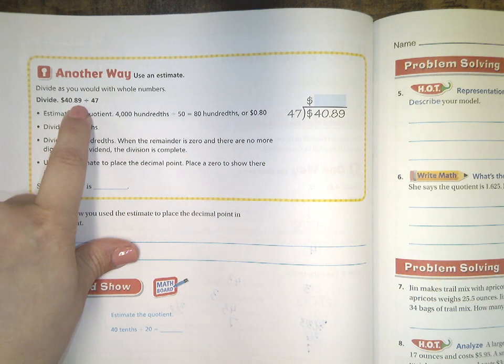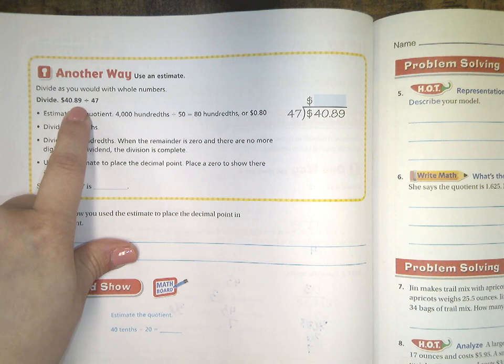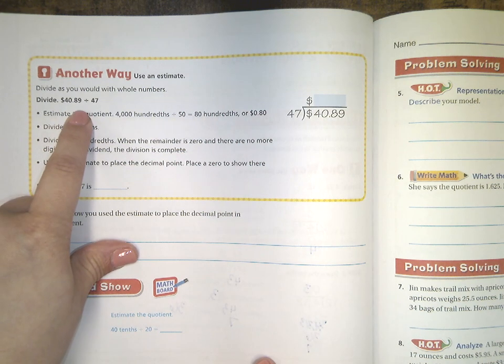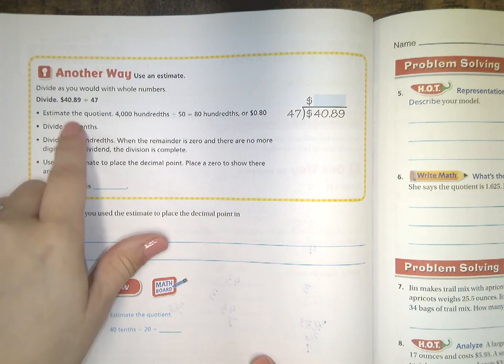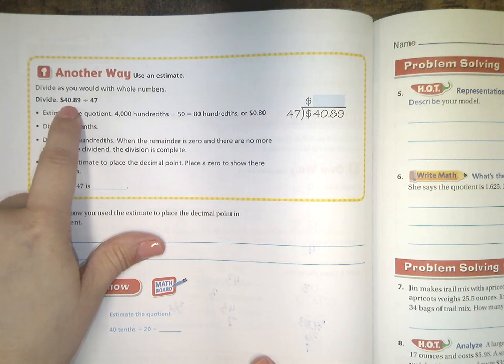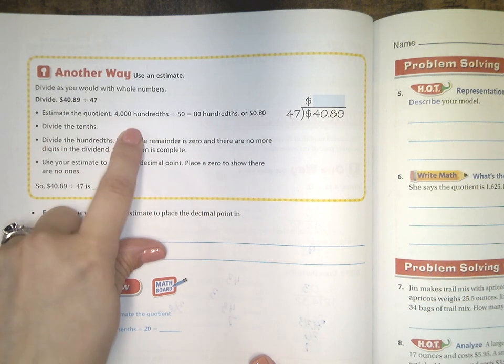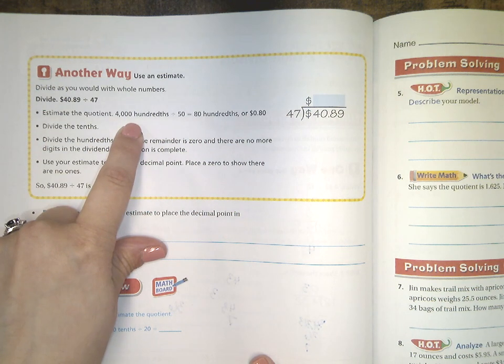What place is the last place that's listed here? Who can tell me? Bryce. It's the hundredths place. So if I wrote this number out as a whole number, this number would be 4,089 hundredths. Okay. So I'm going to round that, and that rounds down because 4 doesn't get changed by 0. 0 makes it stay the same. So I rounded to 4,000 hundredths.